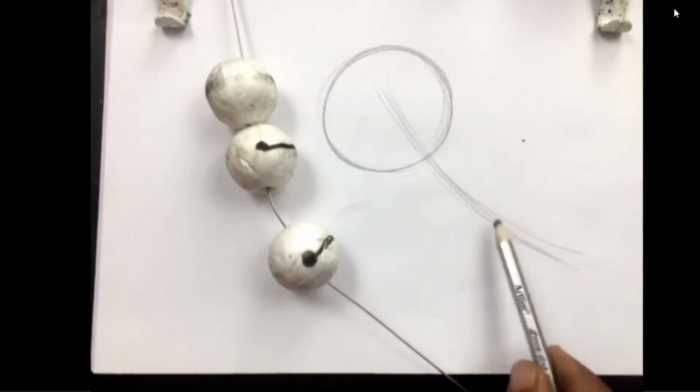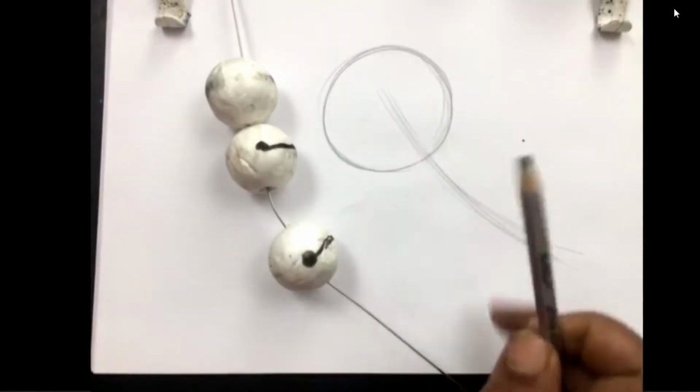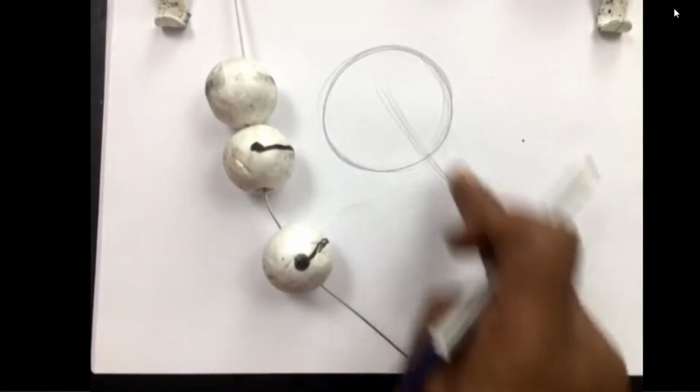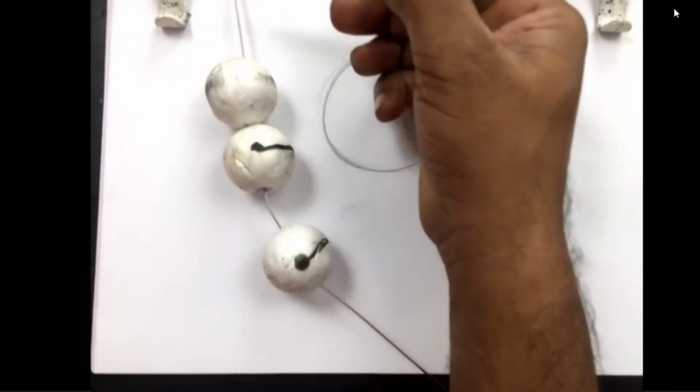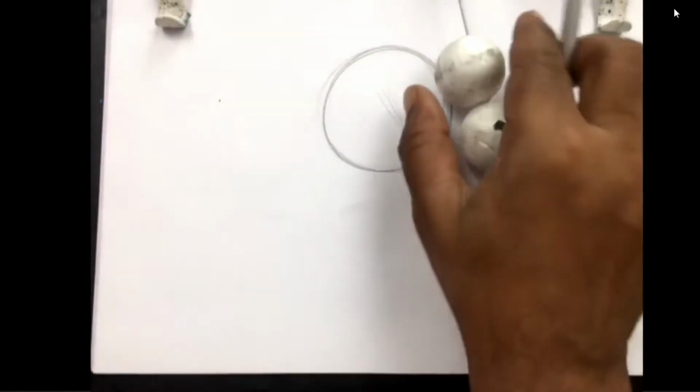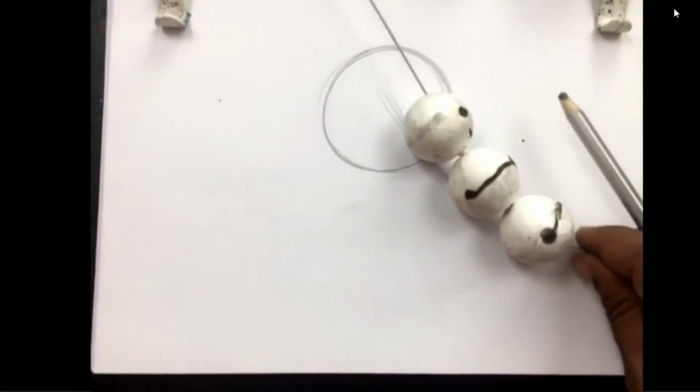This is not required in drawing, but for grammar I use this. This is the line of action. See, this one line is coming. So I need the character to be doing like this.